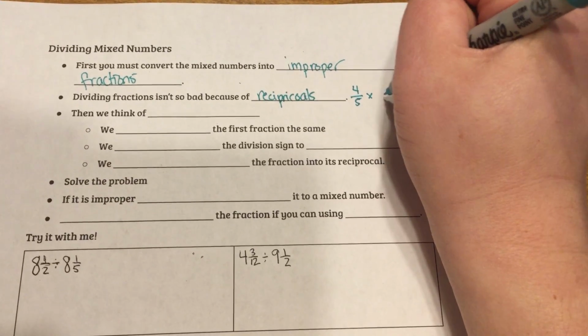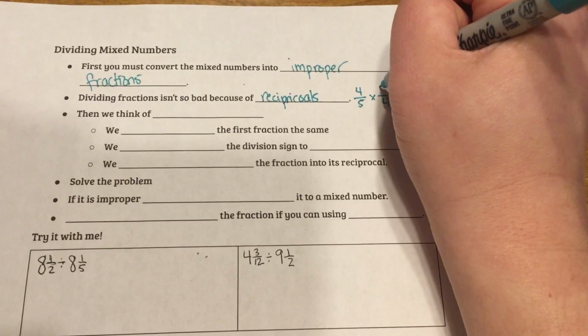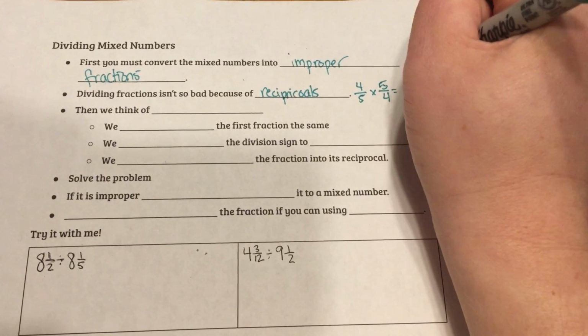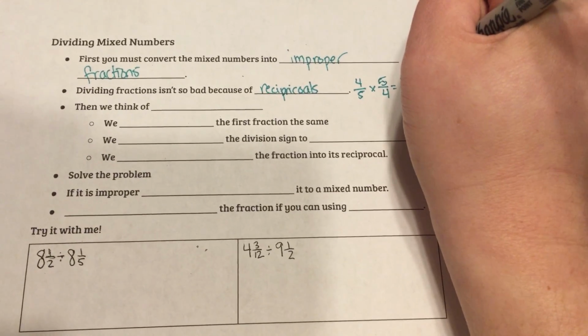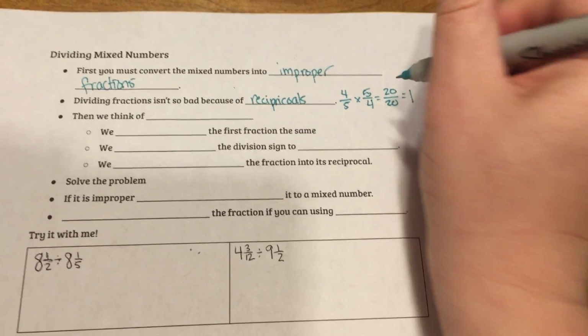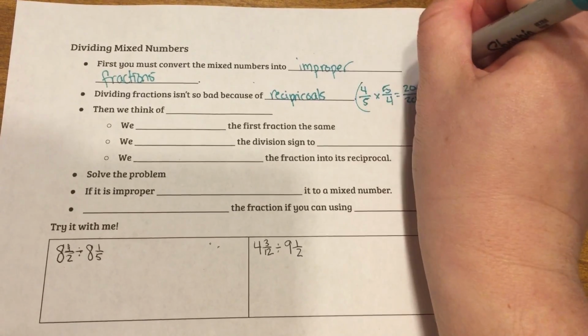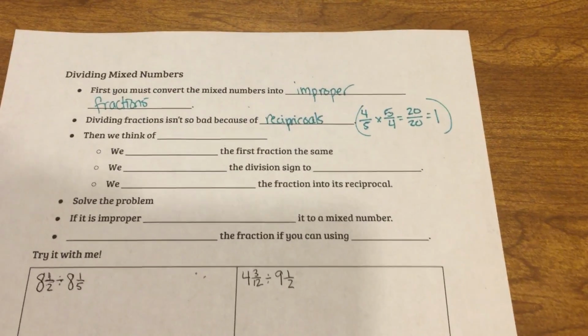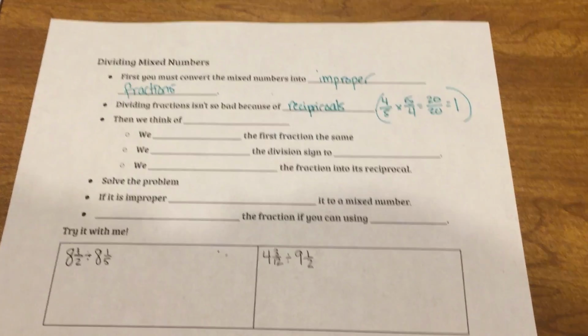Instead of 4 as a numerator, 4 will be your denominator. 5 is going to be your numerator. And it's going to give you an answer that's equal to 1. I wouldn't worry too much about this part right here. That's just kind of a little introduction to what we're going to talk about tomorrow.